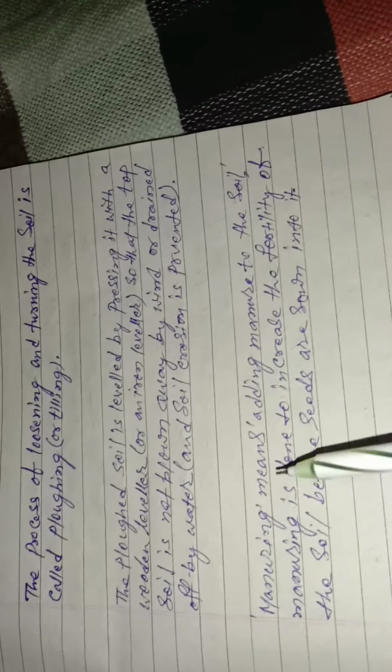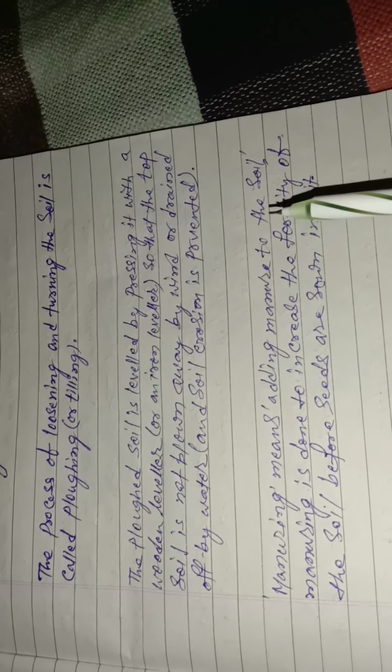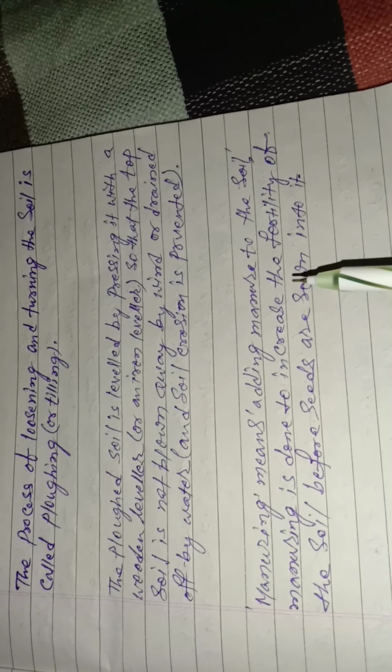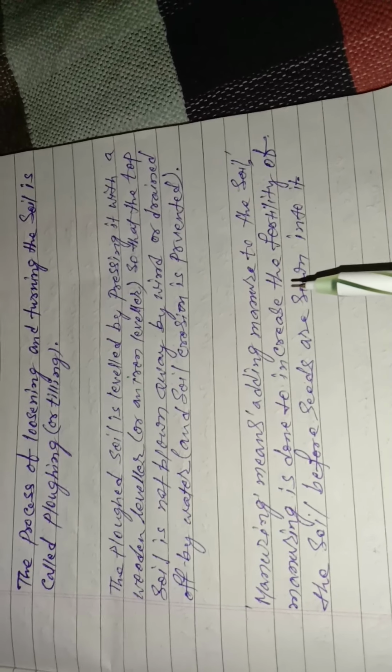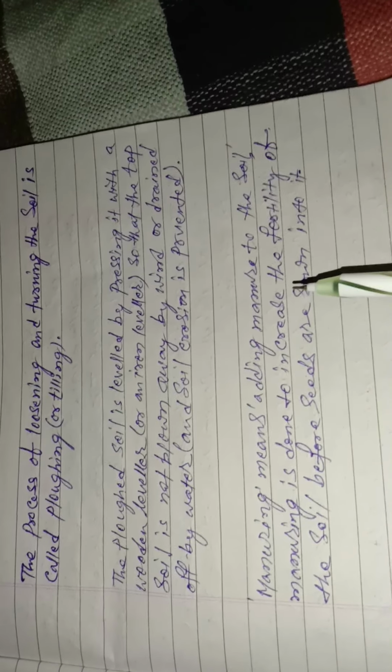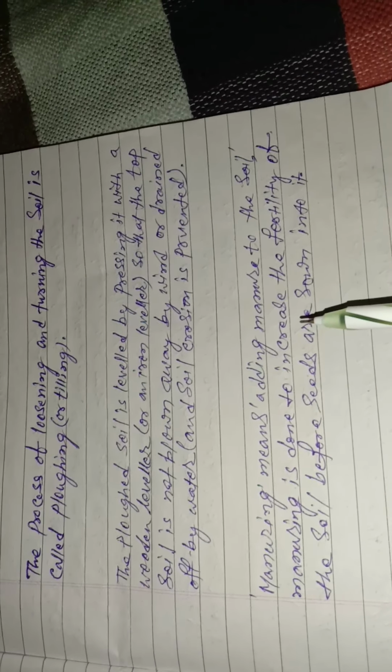Next, the third step is manuring. Manuring means adding manure to the soil. Manuring is done to increase the fertility of the soil before seeds are sown into it. So basically, manuring means to add manure to the soil. And why is manuring mainly done? Manuring is done to increase the fertility of the soil, to enrich its fertility before the seeds are sown into it.